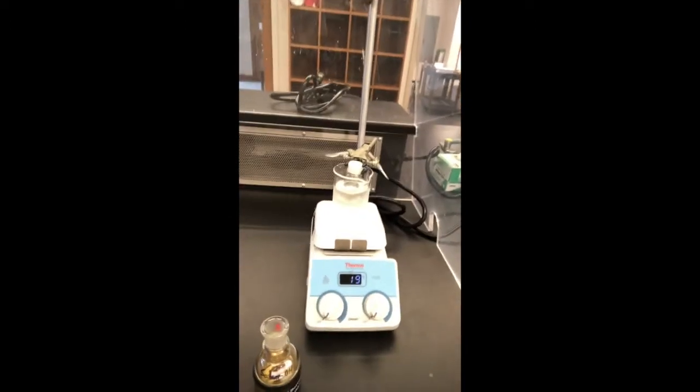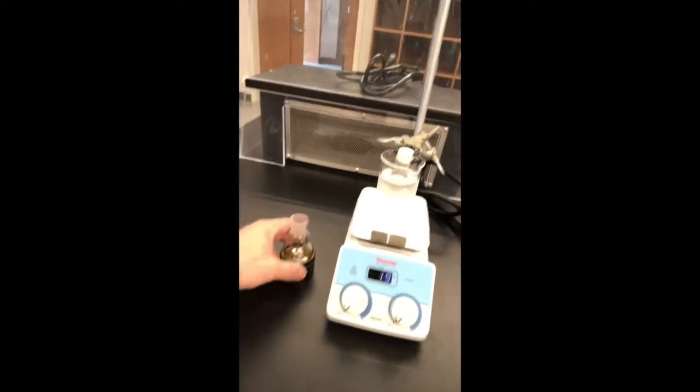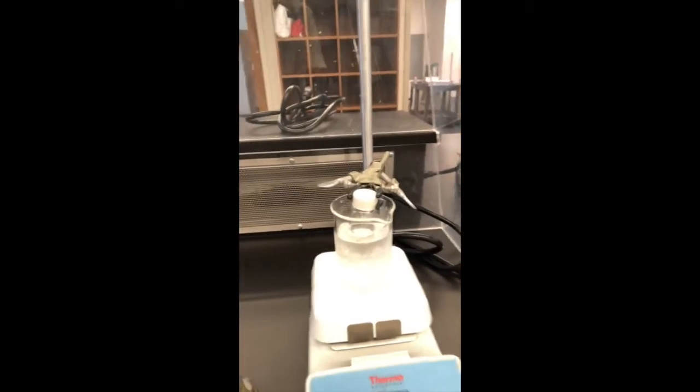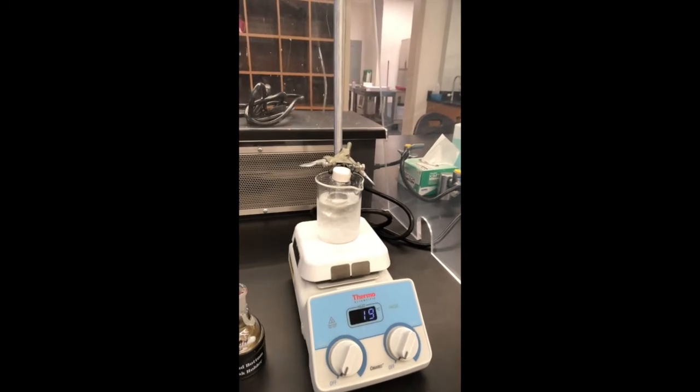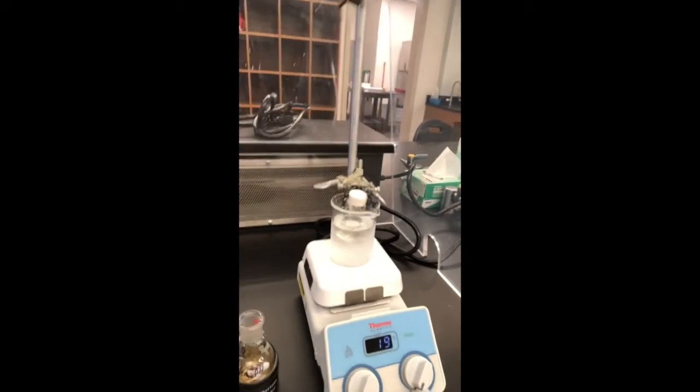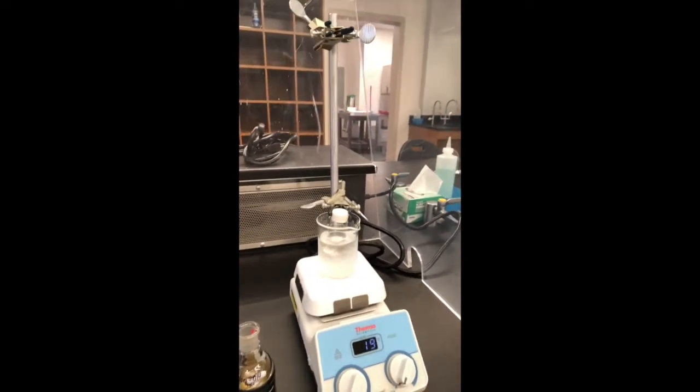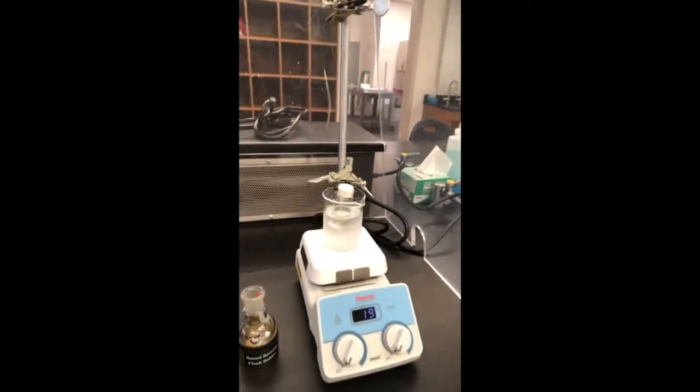Okay, so now I have actually modified the procedure slightly. So here is just one of the stations with the round bottom. And as you can see, I've submersed the vial that has our methanol, acetonitrile, and styrene oxide in it. So that way that's going to be nice and cool. Then I'll switch them, put the round bottom in there, and then dump the vial in and let the reaction start. So you can see I've got that one there, there, and there.